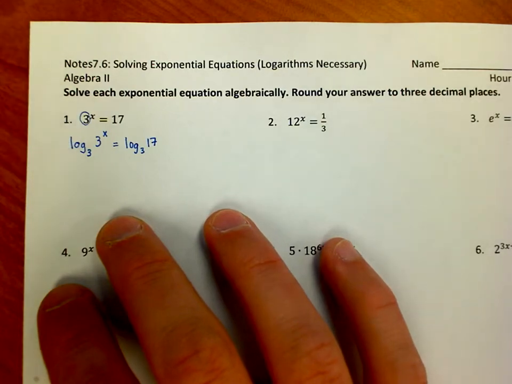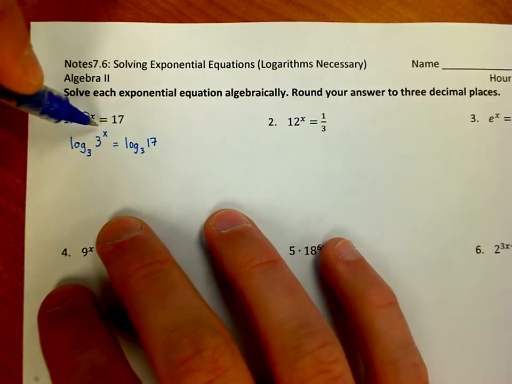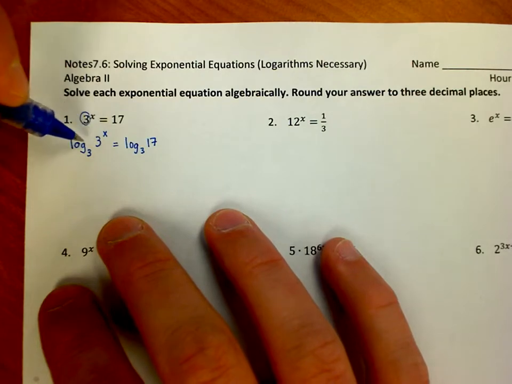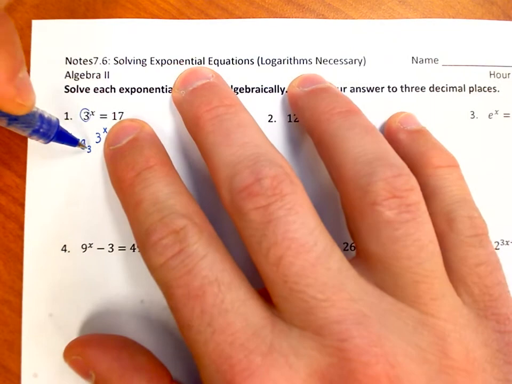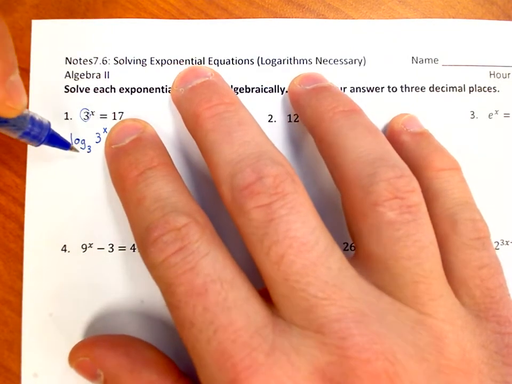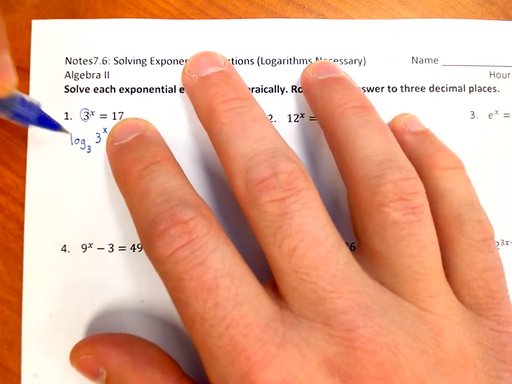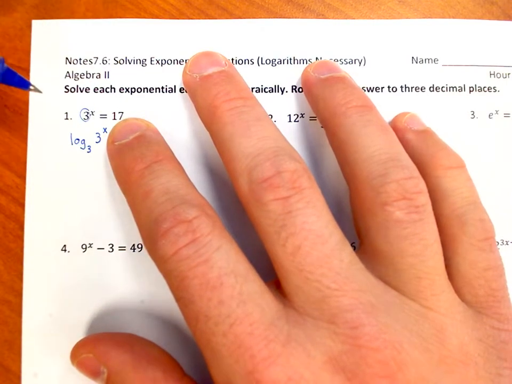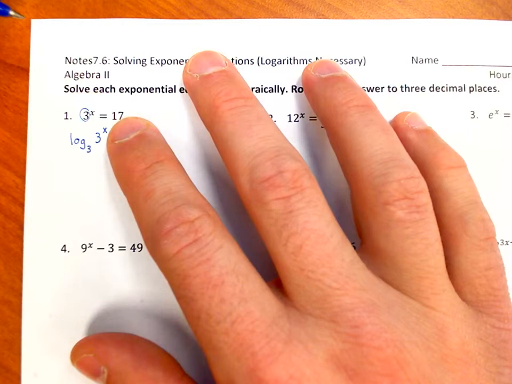The reason I do that is that now I have 3 to the x here. I'm saying 3 to what power gives me 3 to the x? It turns out that the log base 3 and the 3 just go away. Here's another way to look at it. I'll write it out the first time, and after this you can just cross it out, and it becomes just the exponent x.